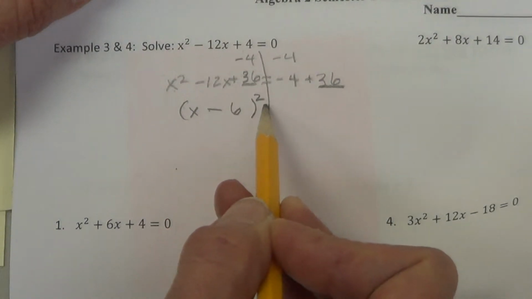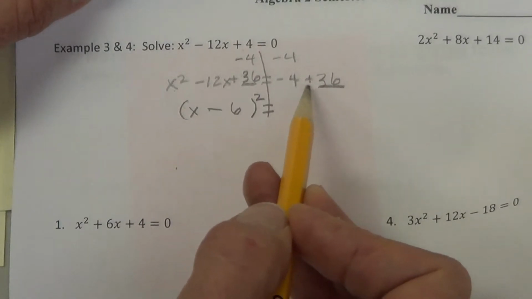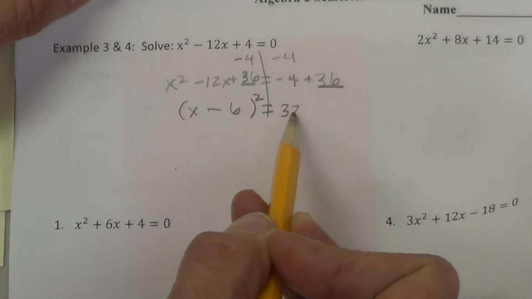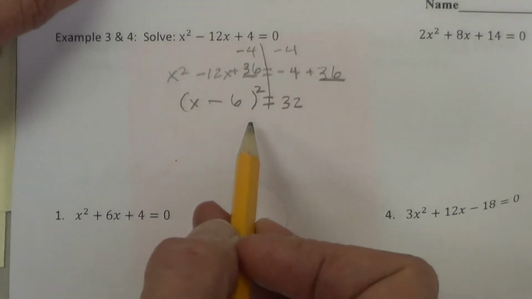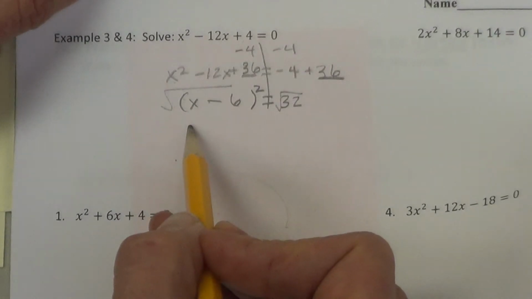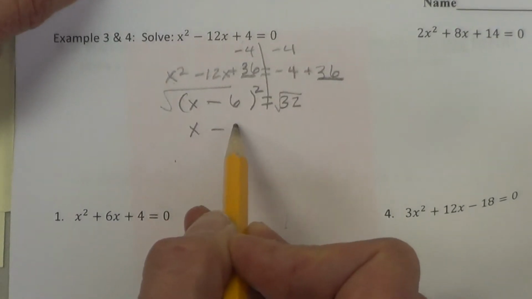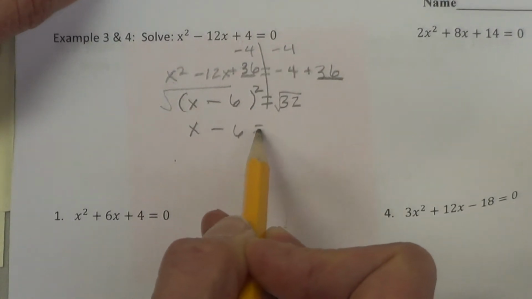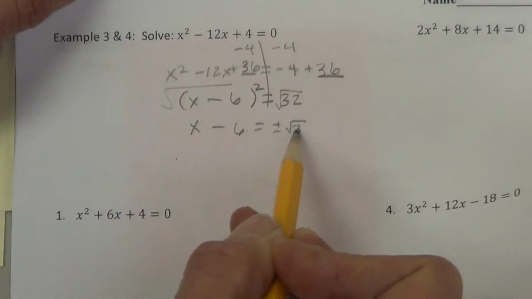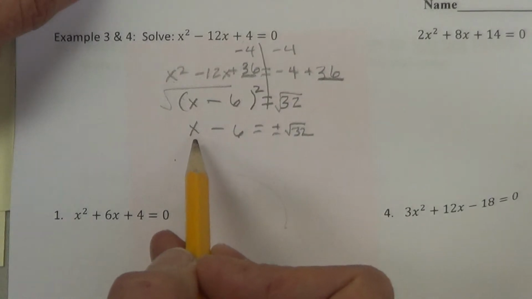We square it, equals negative 4 plus 36 is 32. So now we take the square root of each side, and we have x minus 6 equals plus or minus square root of 32. Now we're still trying to get that x alone.